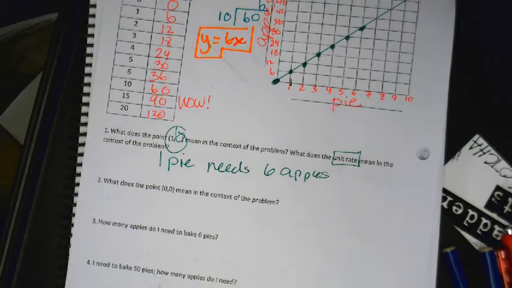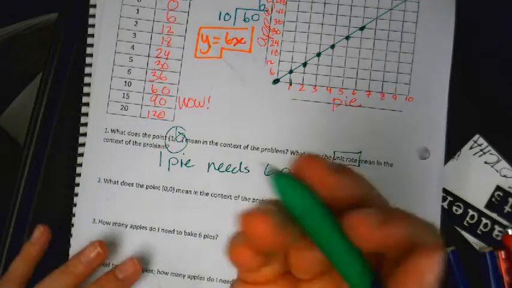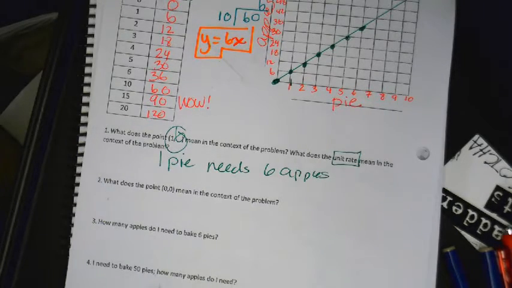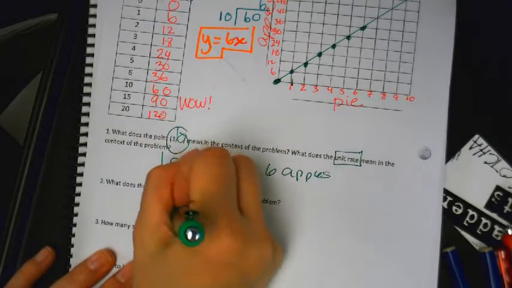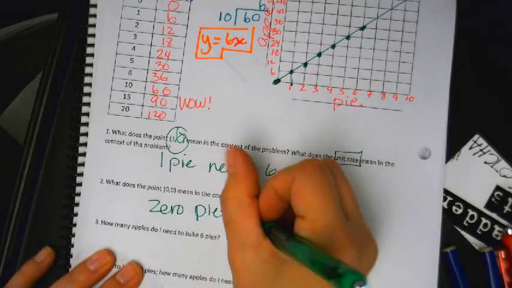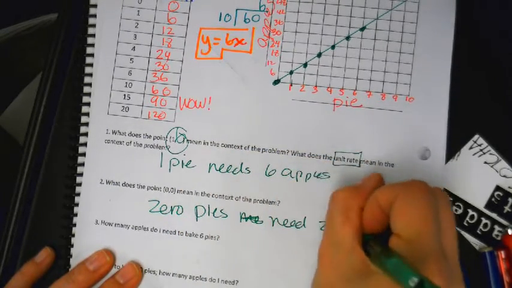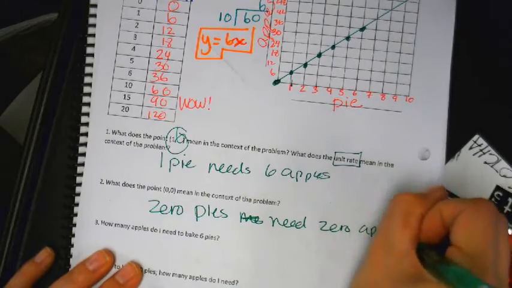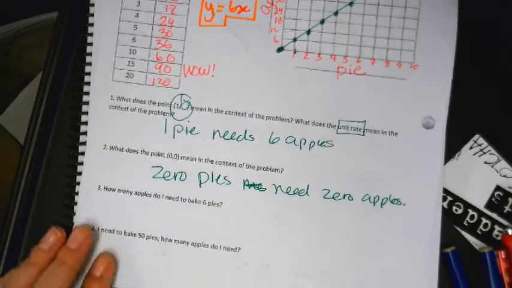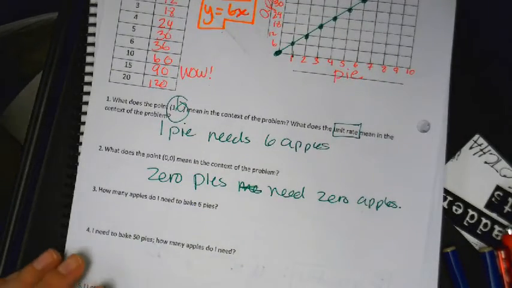Oh, wow. 0, 0. That's too hard. I know. I don't think anyone can do it. I know, so when I give you a test next week on this, everyone's going to get it wrong, huh? 1 pie needs 6 apples. No, 0 pies need 0 apples. 0 pies need 0 apples. All right, number 3. How many apples do I need for 6 pies?